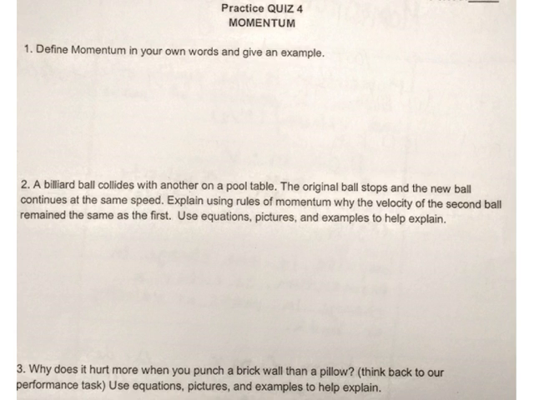Alright class, so we already did all of this in class, but in case you wanted an extra chance, here it is. So this is your practice momentum quiz. We are taking a quiz tomorrow. It will look very similar, and hopefully my goal is for everyone to get at least a B on it.